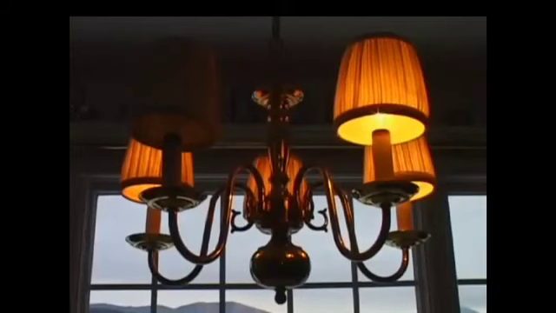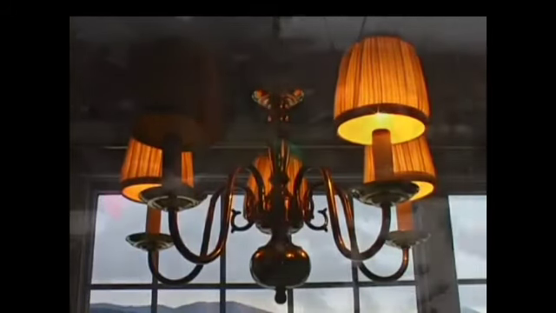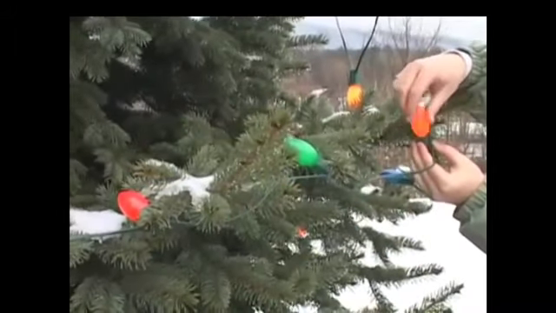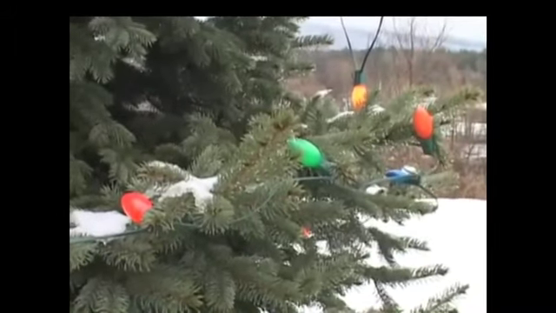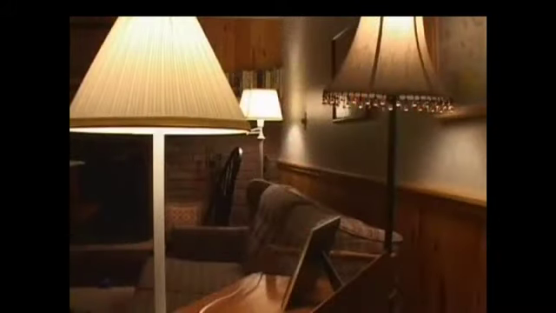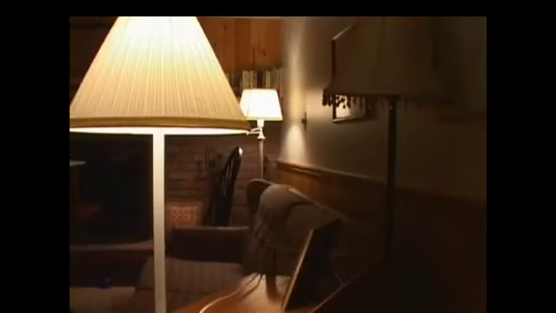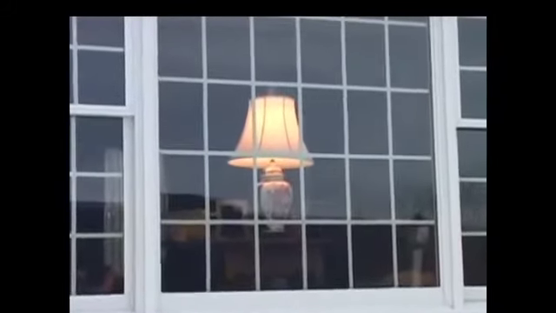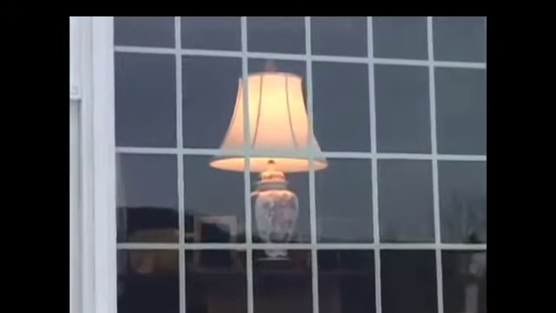When a light goes out in this chandelier, the other bulbs don't go out. When a light in this chain of lights goes out, all the rest of the lights stay lit. And when a light goes out in this room, the rest of the lights in the room remain operable. In these examples, the lights are wired in parallel circuits.